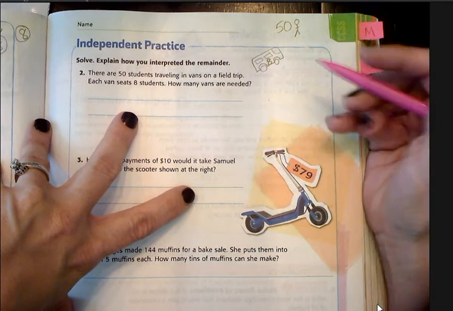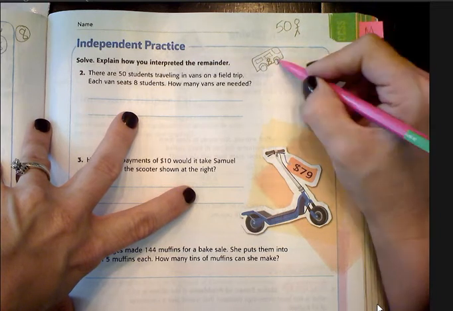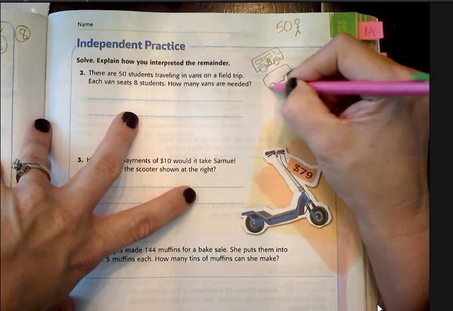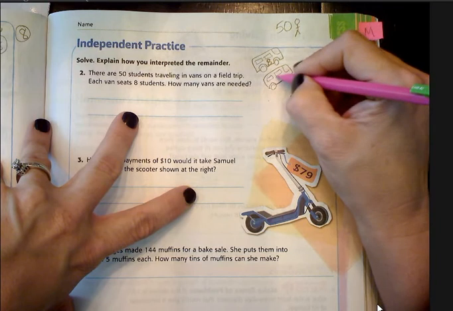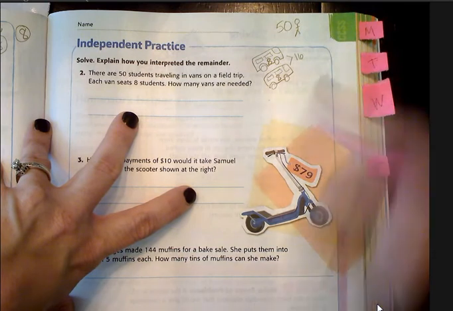Now, let's just think this through. One van wouldn't be enough, right? Because I only said 8. What if I have 2 vans? Let's think. How many total students would I be able to take with 2 vans? 16, right? Let's try 3 vans.